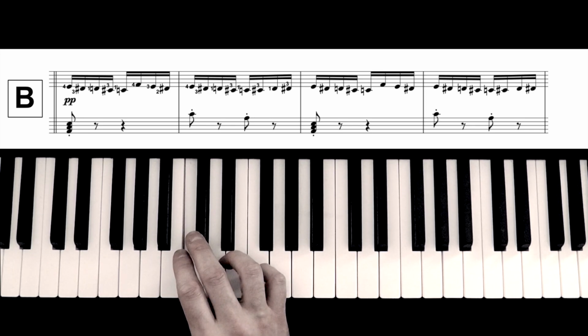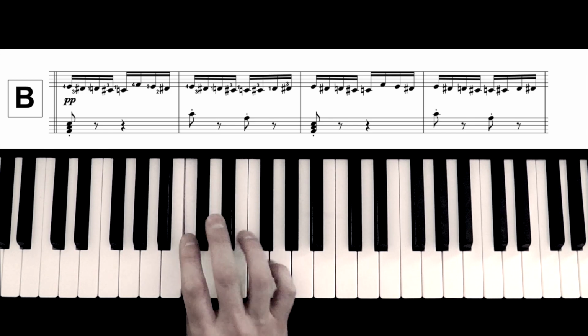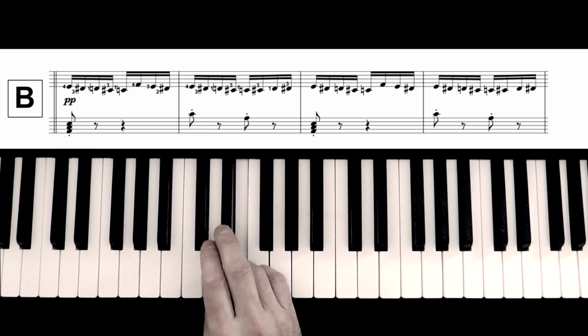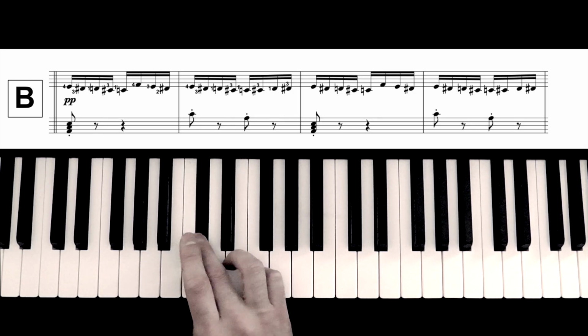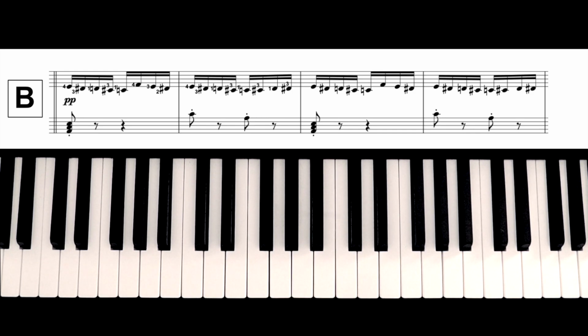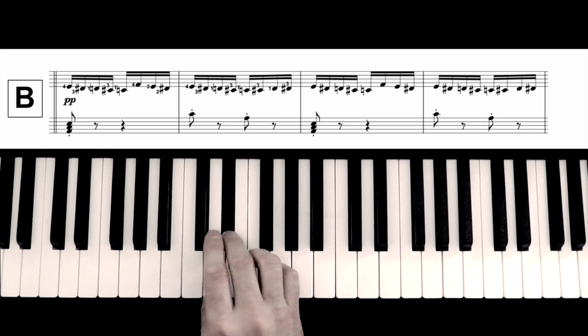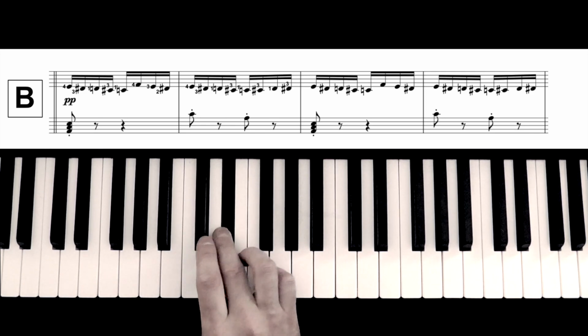So again, the fingering is a bit awkward. 4, 3, thumb, 3, thumb, up to 4. And then back to the 4. So some kind of pattern around like that. There's different ways of doing it. I've put a suggestion in the music. You can adapt it, but the key is to always use the same fingering. So if you don't like what I've suggested, then change it, but write it in the music, so you always play it the same.